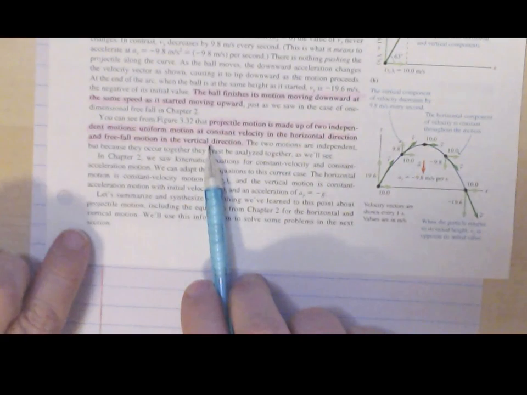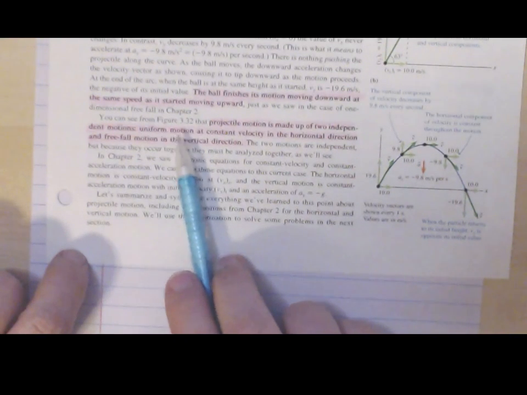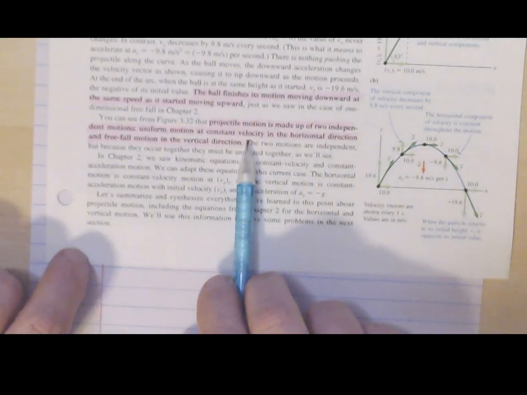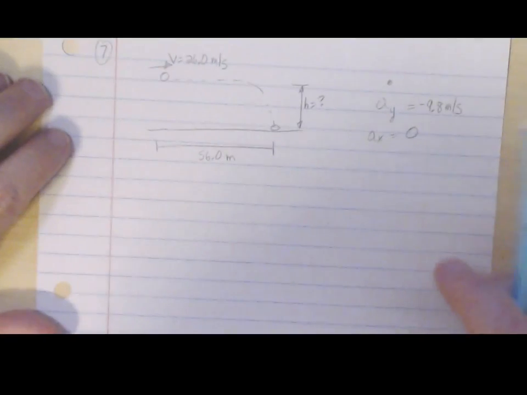You learned in chapter 2 how to deal with uniform motion at constant velocity. So that's easy. And then you also learned about how to solve free fall. So a problem like this, while it looks complex, is really just two problems in one. You separate the two of them out and solve them independent of each other. It makes it so easy. Now let's go through and demonstrate by doing problem number 7 with our ball.